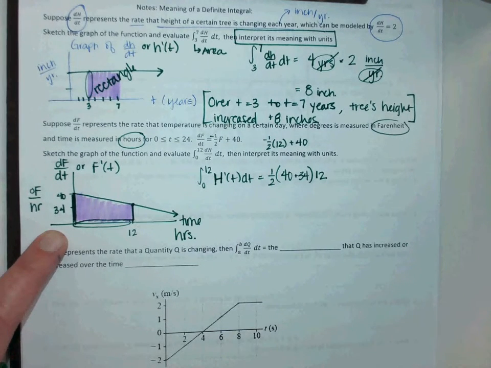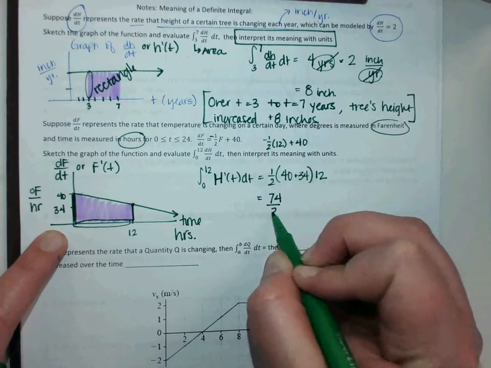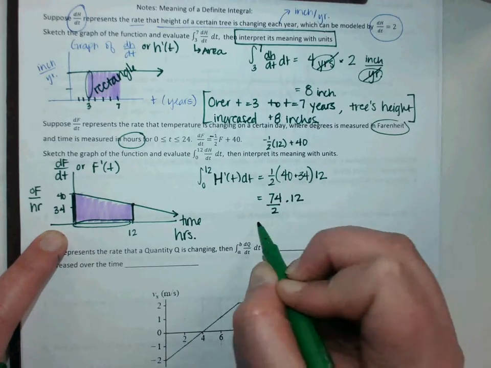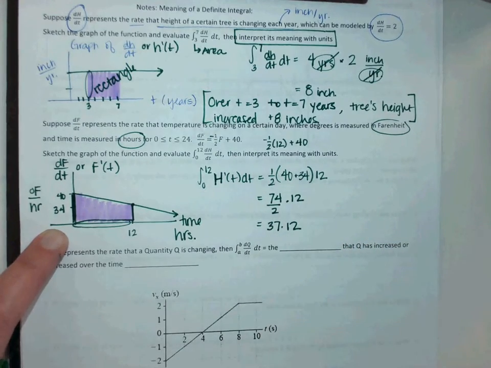40 plus 34 is 74. What's half of 74? Okay, and then times 12. What is it? 444.